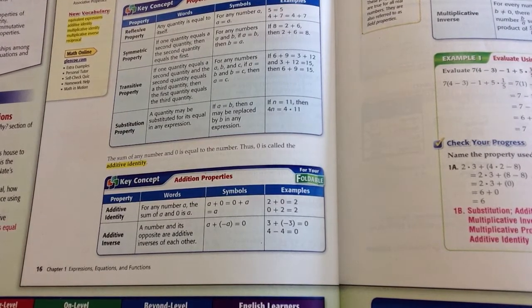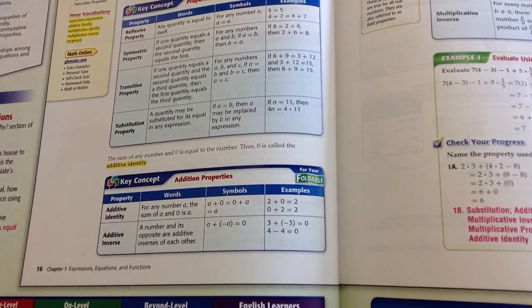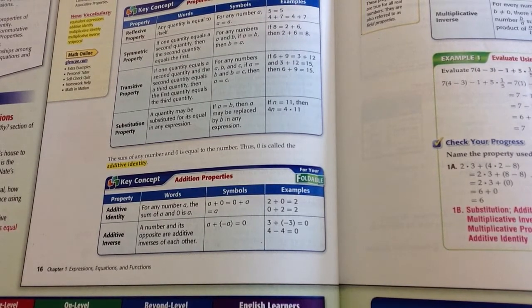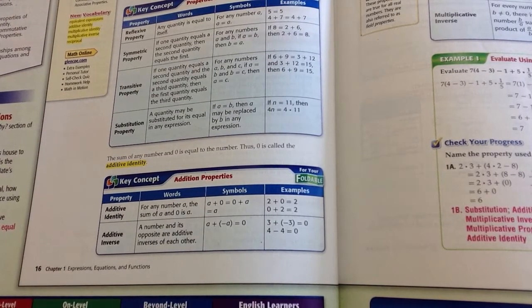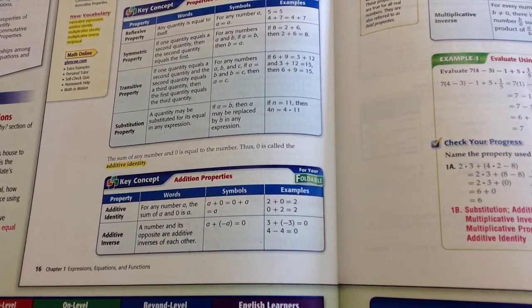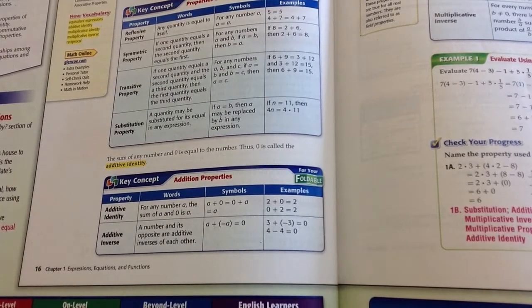The transitive property is much more confusing in words than it probably is in an example. And it's a concept that most people typically understand at this point. It says that if 3 plus 4 equals 5 plus 2, and 3 plus 4 equals 7, then 5 plus 2 must also equal 7.